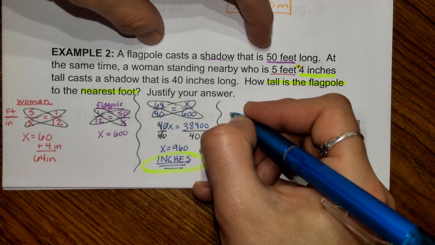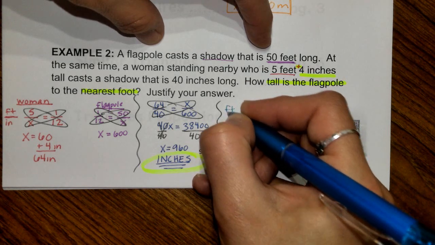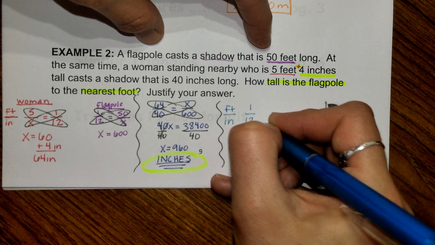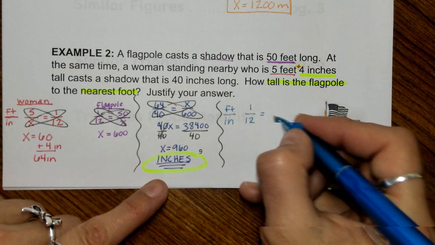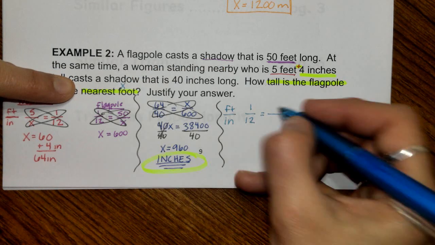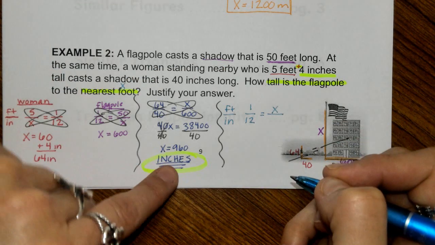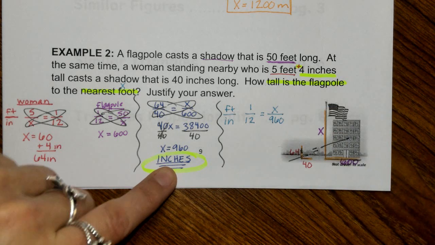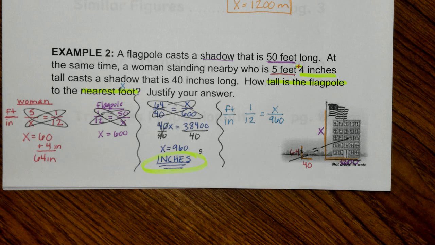So again, I'm just going to write it over here. We're going to do feet to inches. We have 1 foot is 12 inches. Here, we're looking for feet; that's our x. Inches is 960. One more proportion to do on your own for this video. Pause the video, ladies and gentlemen. Pause it. Solve it. Check your answer.